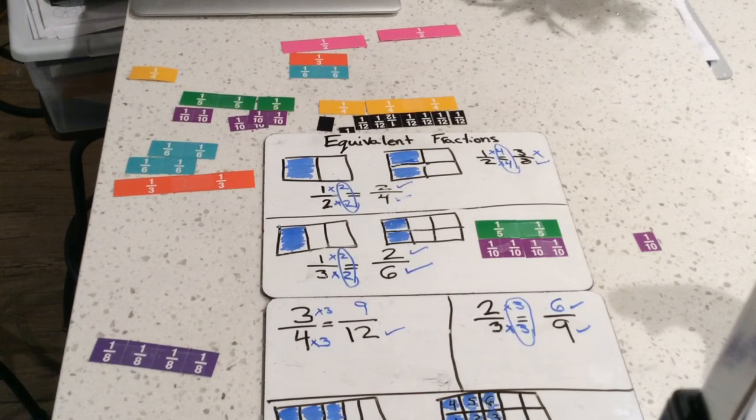So that's your assignment for today. We're finding equal fractions or equivalent fractions.